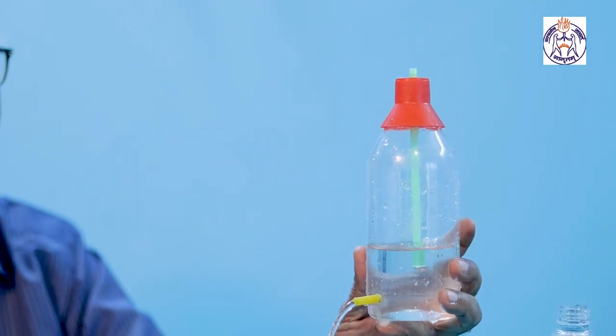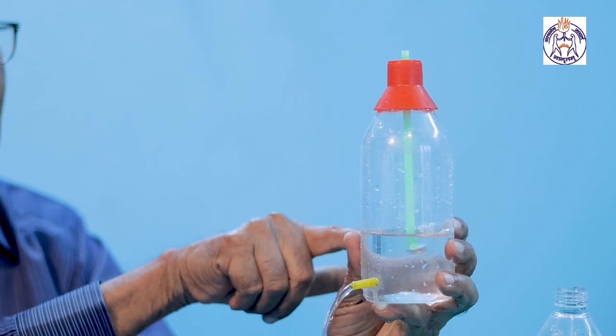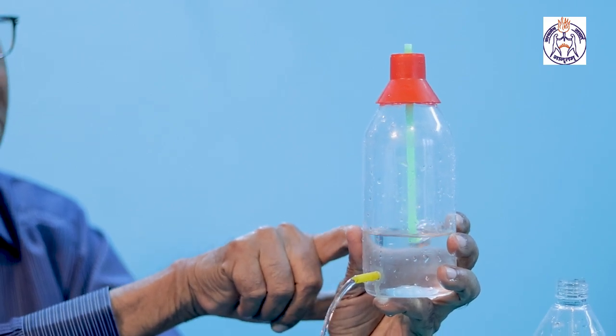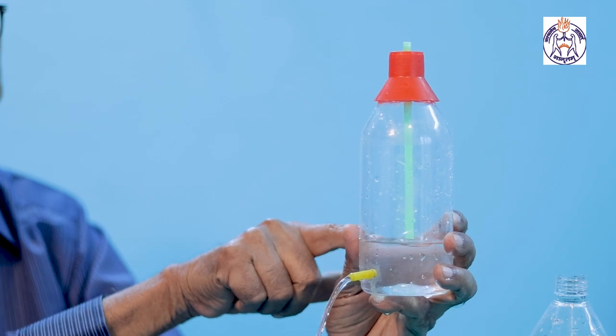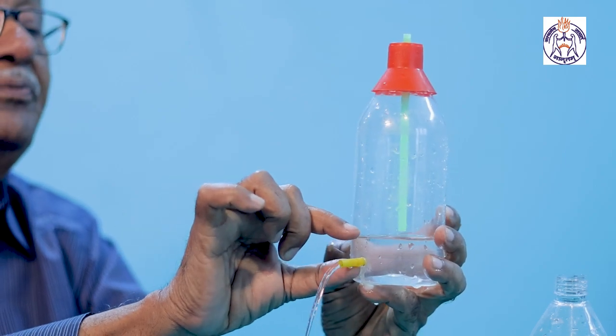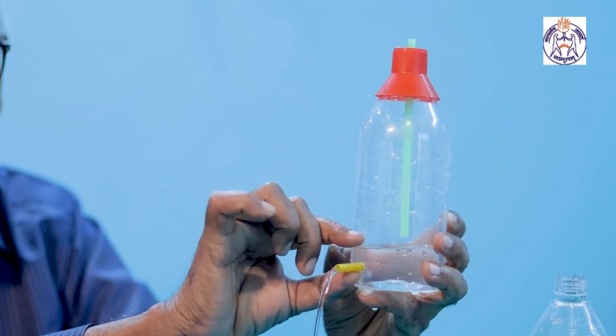What happened is, actually air is coming in through this. That means instead of here, the air pressure is acting here. That means actually the difference of pressure is for this height only.